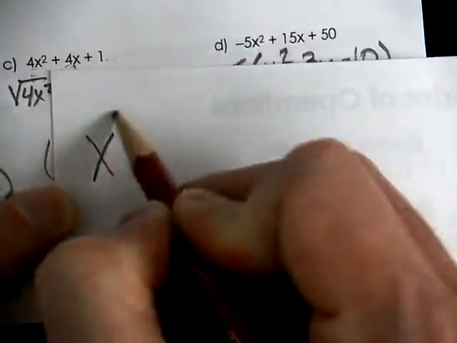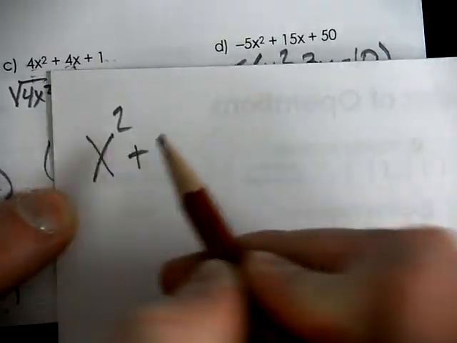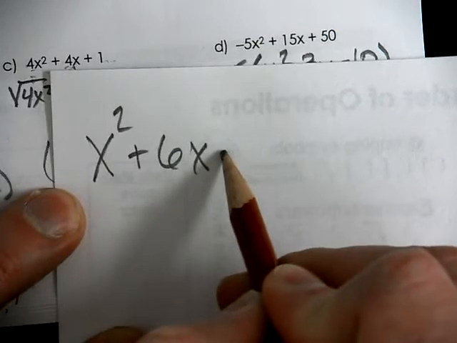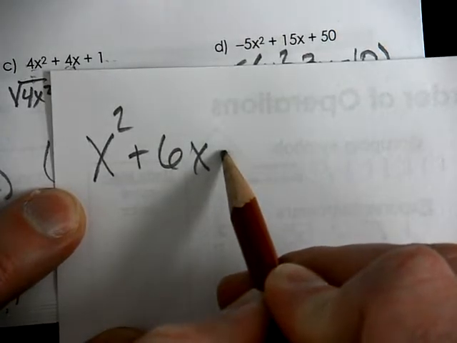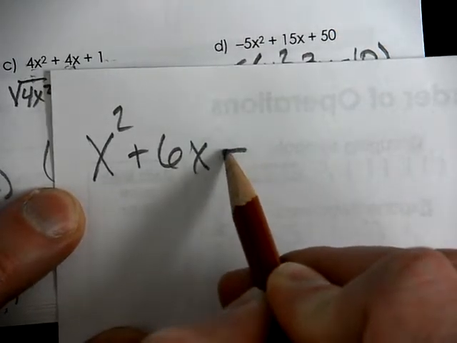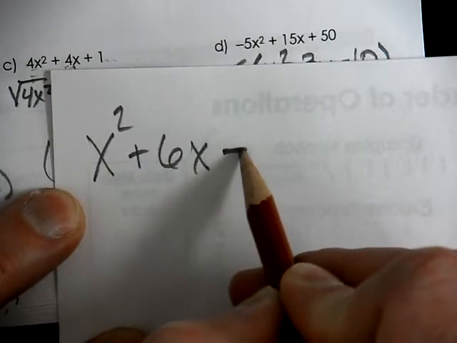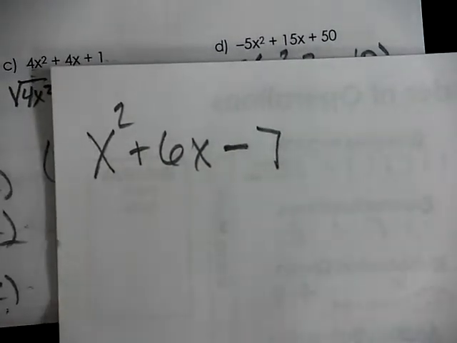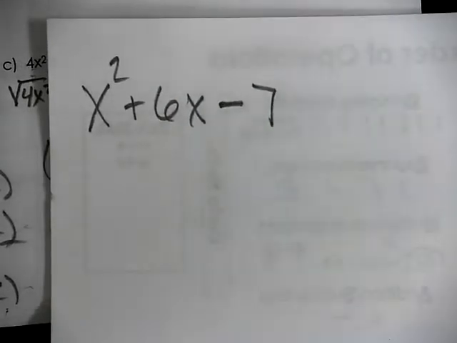Okay, before we move on, let's go ahead and try x squared plus 6x minus 7. Can you factor that? Pause the video, give that one a try, then come on back.